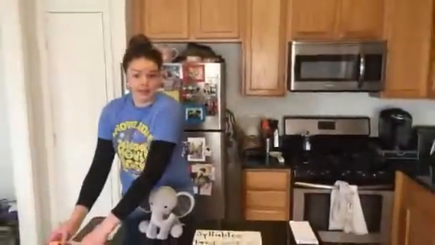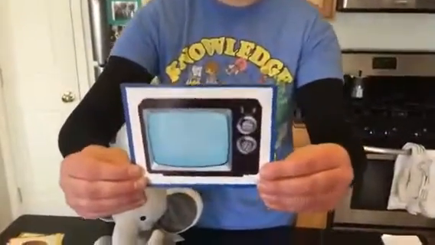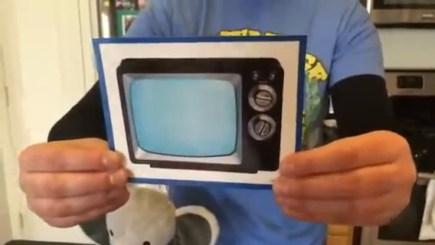Even more tricky. I don't know if you guys know what this is. It's an old picture. Is that an aquarium? No. It starts with the letter T. All right, I'm going to give you a clue. It's a television.